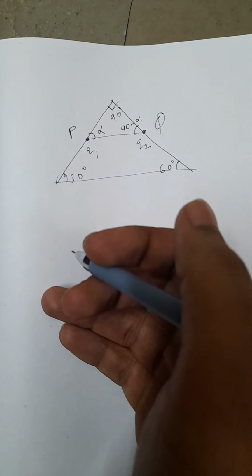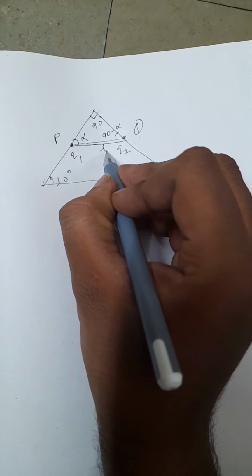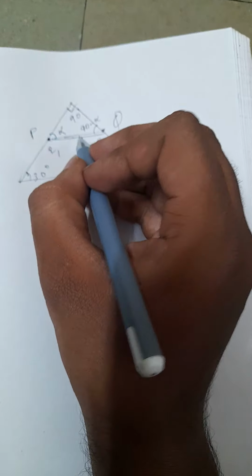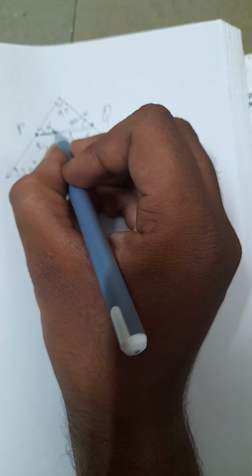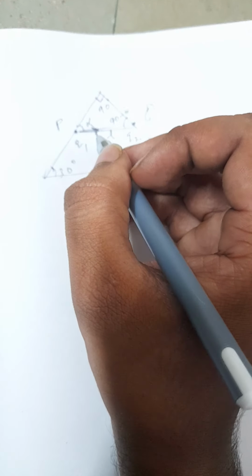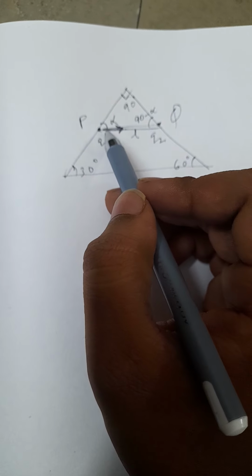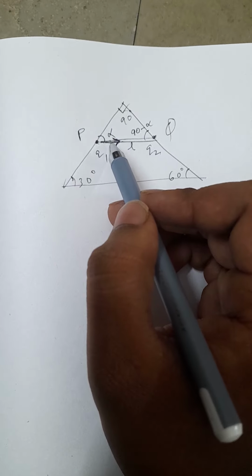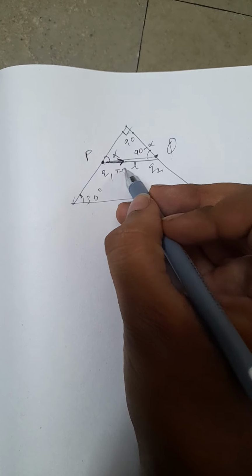We'll take the concurrent forces acting on this. As this is a string of length L, it will exhibit tension T, and as this is a charge, it will exert an electrostatic force Fe. As tension and electrostatic force are in opposite directions, we can take this as T minus Fe.